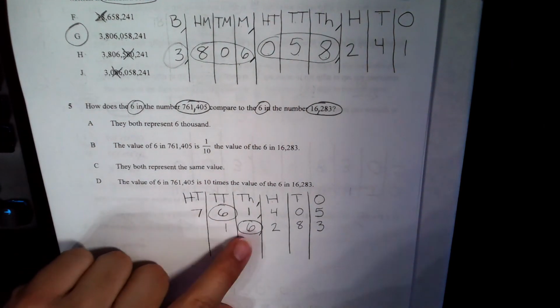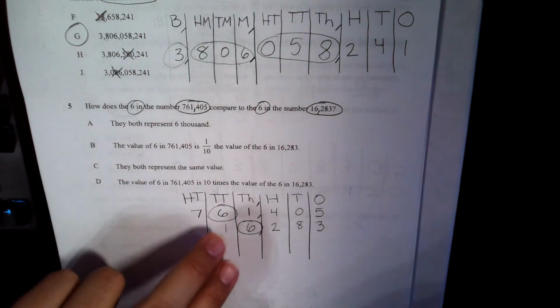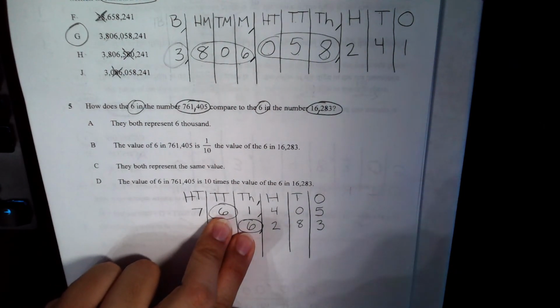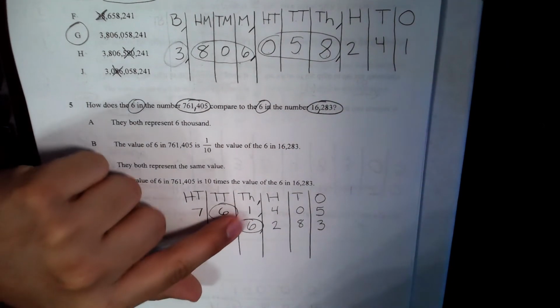Ezekiel, if I look at my 6's, are they both in the thousands place? What do you think? Okay.